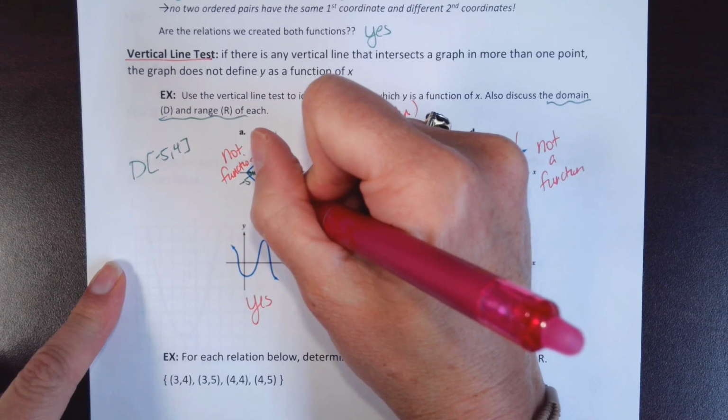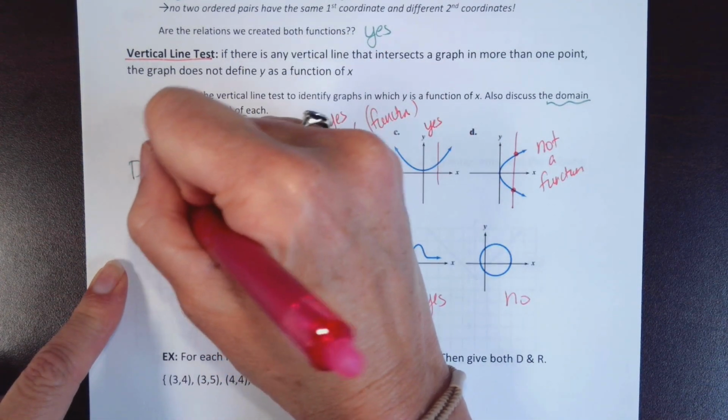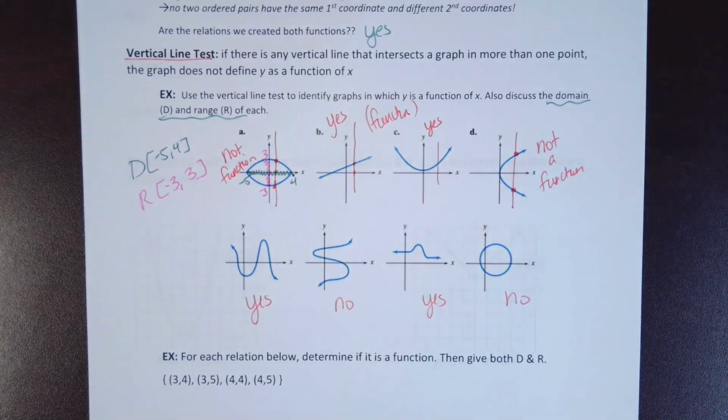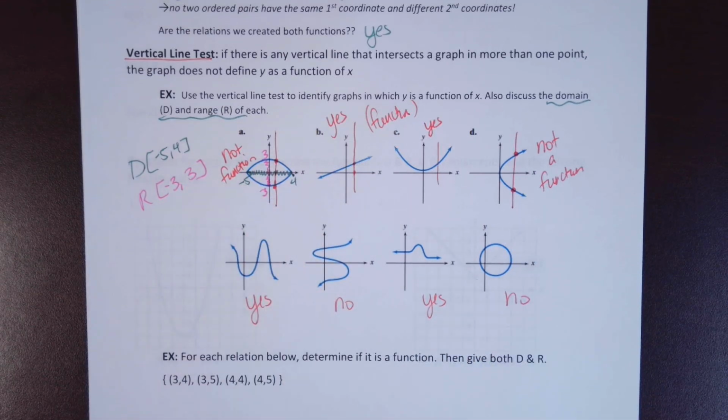And let's say this range goes from -3 to +3. There are upper and lower limits on the domain and range for this relation. This relation is not a function.